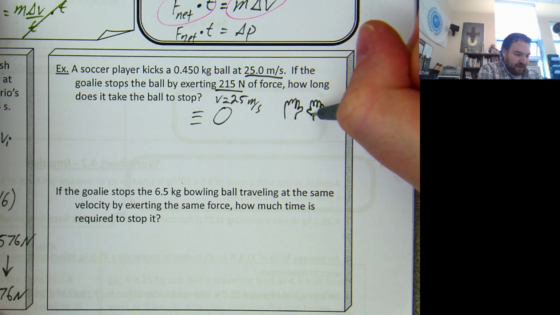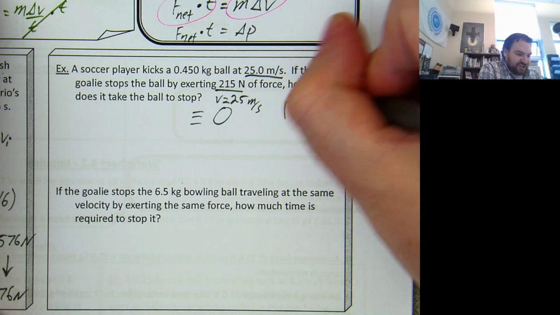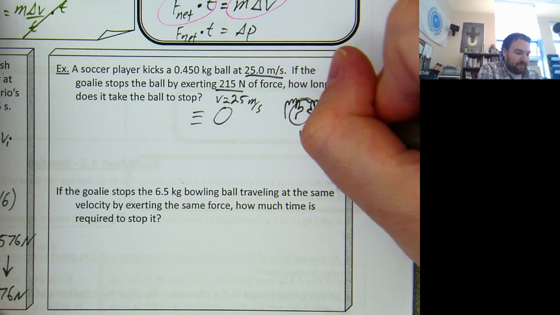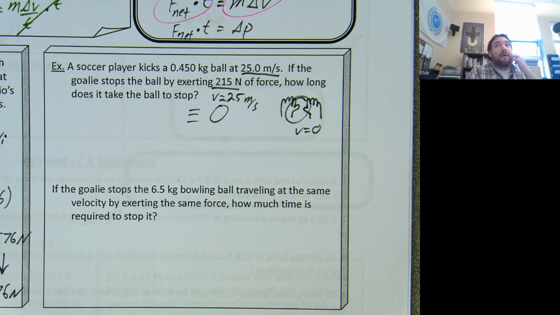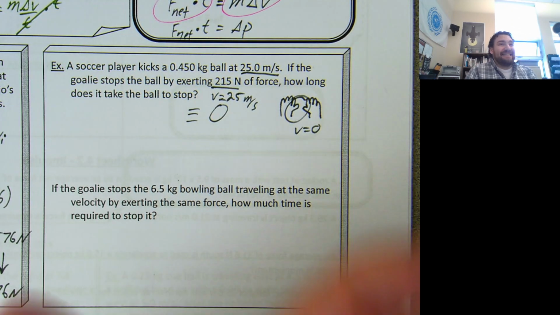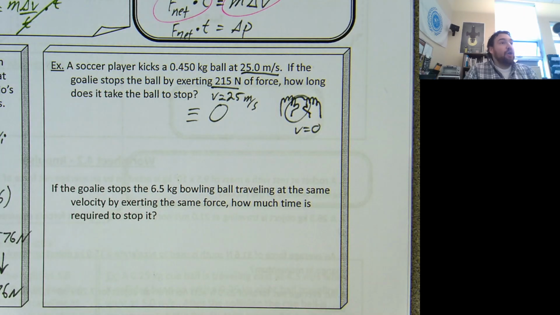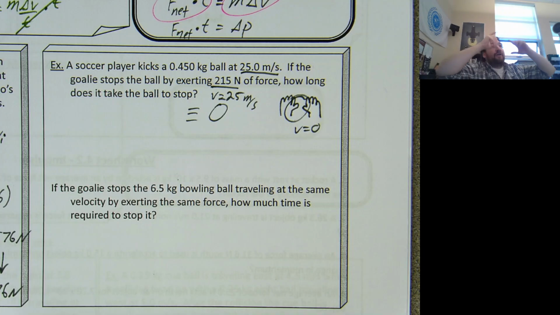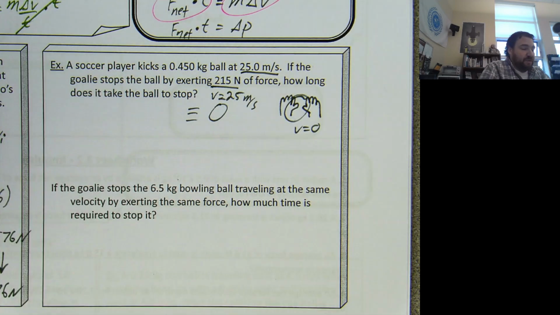Four fingers and a thumb. And he wants to catch this thing and bring it to a stop. But that doesn't happen instantly. Really what this question is asking is how long does it take once the ball begins to contact the hands? How much time does it take for the goalie to actually bring the ball from 25 down to 0? Is what the question is asking us to find. It's not instantaneous.